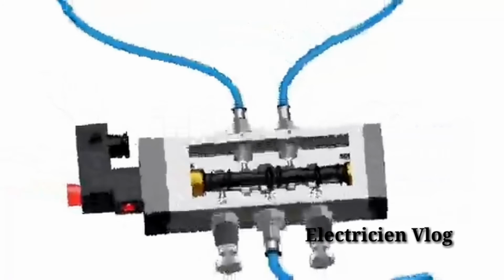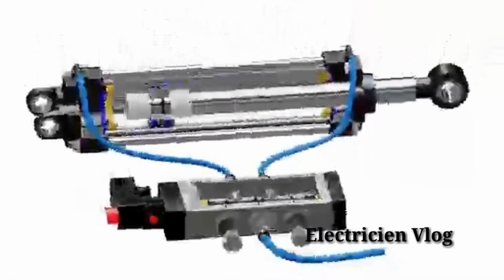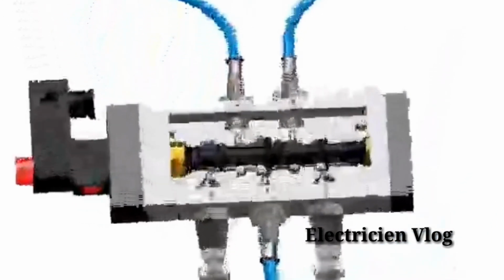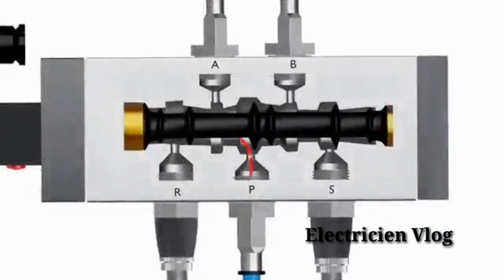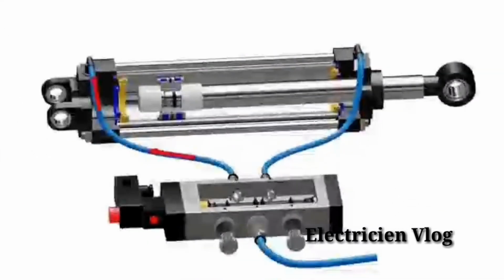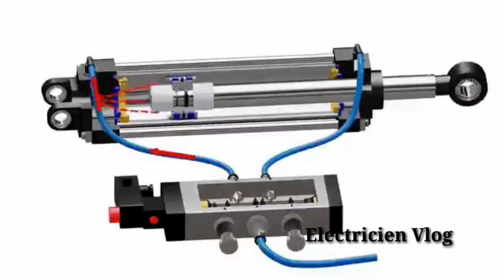Now let's understand how a pneumatic cylinder works. The compressed air is supplied through inlet port P of the valve. The valve directs air to a particular direction, which we can observe in the animation. In this case, the air is directed to port A. This high pressure gas is then transferred to the cap end of the cylinder through the pneumatic hose. This creates high pressure in the cap end of the cylinder, which therefore pushes the piston towards the head end.